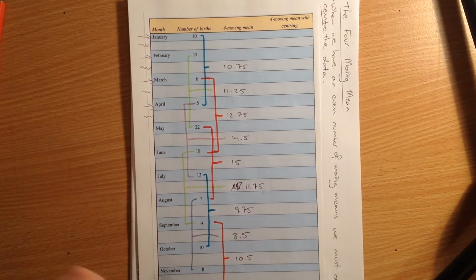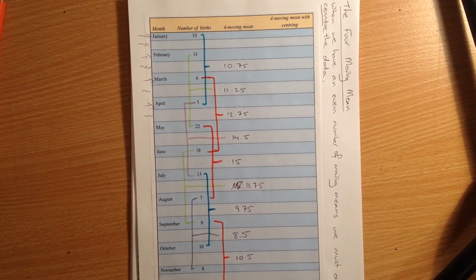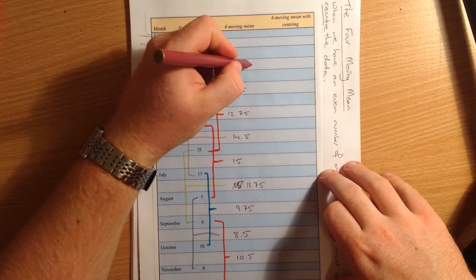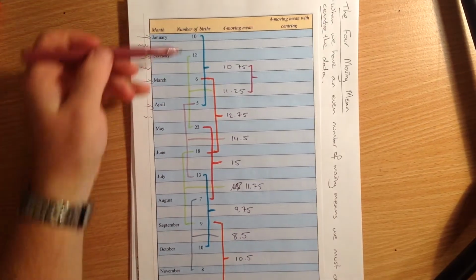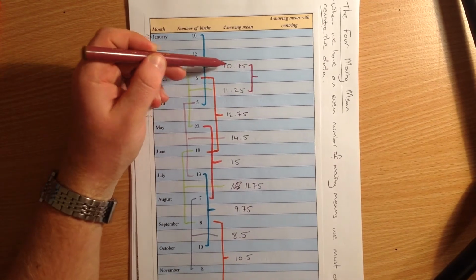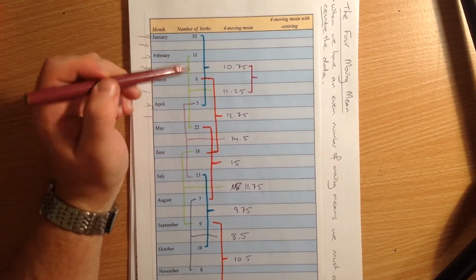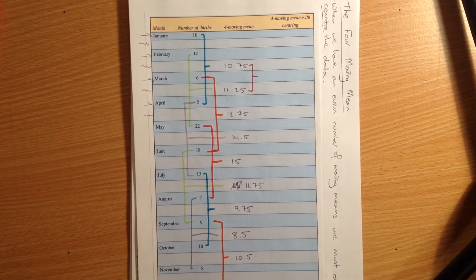We now need to center it. We need to shift them back in. And what that really means is we have to do that process again. We have to do a 2 moving mean kind of thing, and that'll center each one of them. So let me show you what I mean. We need to average these 2, because that will center them back onto here. When we averaged these 4, it shifted it off to the middle of those 4, onto a part that was not one of our months. Now we need to shift it back onto a month by averaging them again.